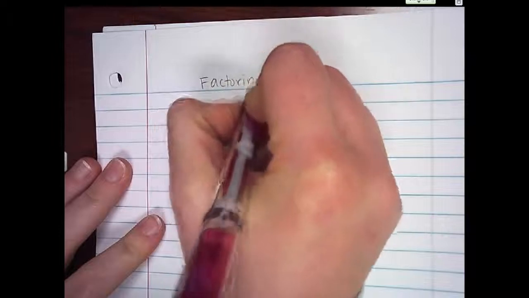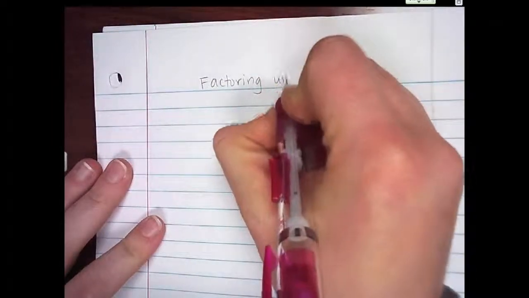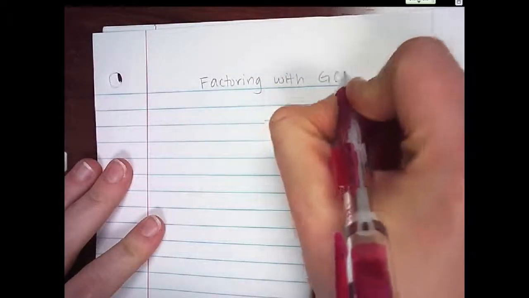Okay, so guys, today we're going to start factoring. We have a whole unit on just factoring. Okay, so this we're just going to be factoring with the GCF.